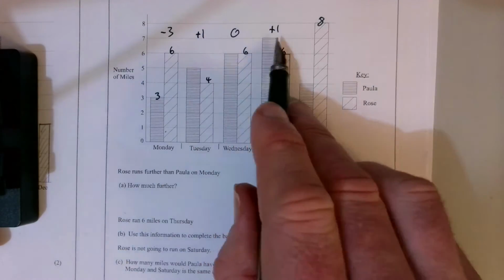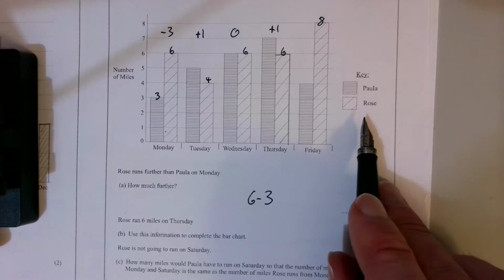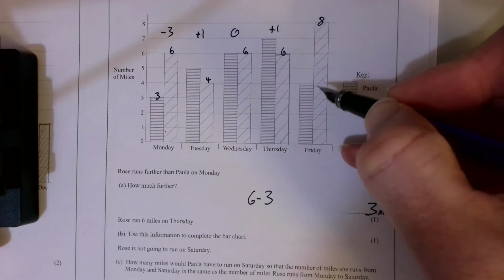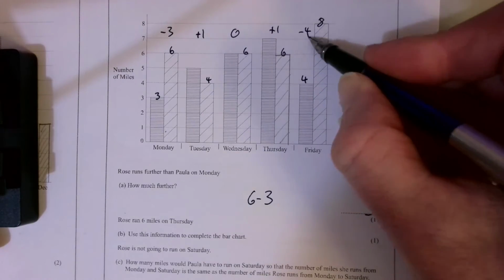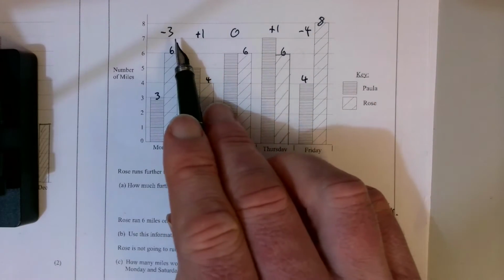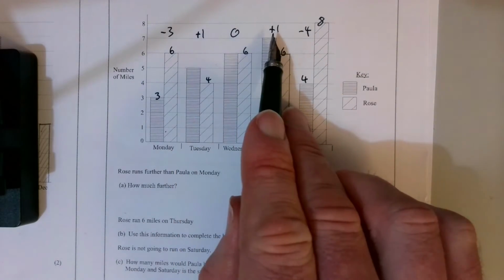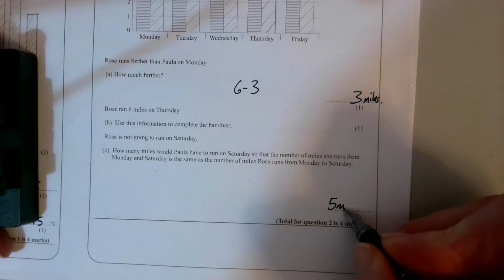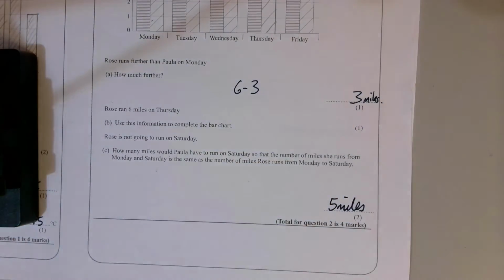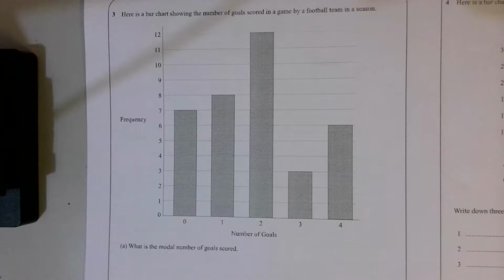So at the moment she's only 1 mile behind Rose, but then on Friday Rose has gone 8 and Paula has just done 4, so that's minus 4. So minus 7 plus 2 is minus 5, so it's 5 miles. That's the way I'd do it. You might want to do some column addition and work out exactly how many Paula's done overall and how many Rose has done overall, and you should still get to the same answer in the end.